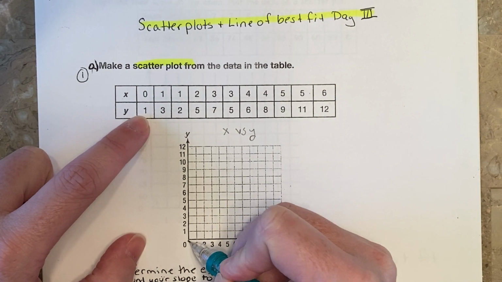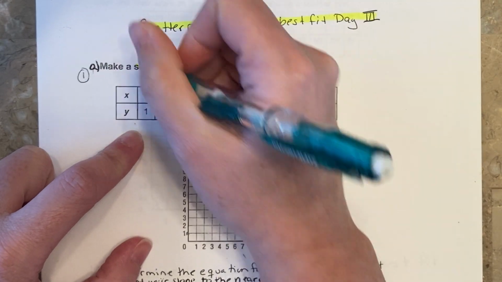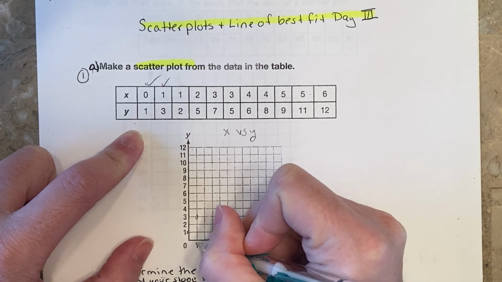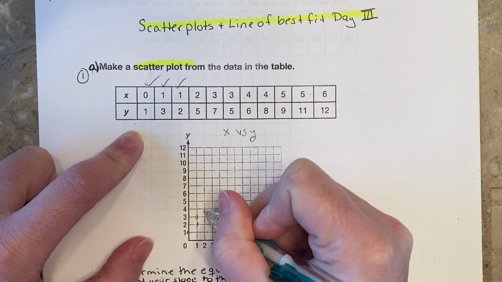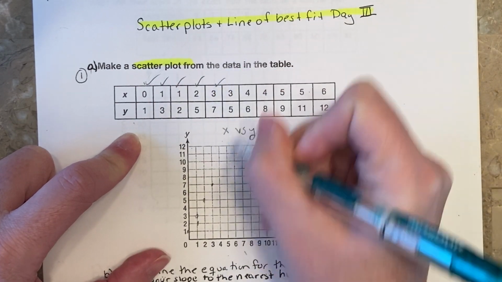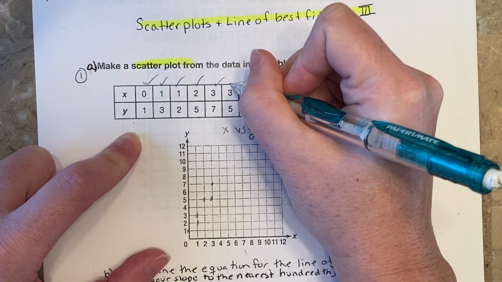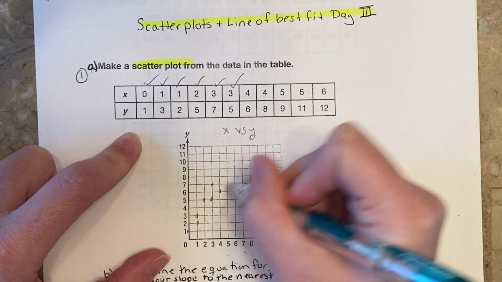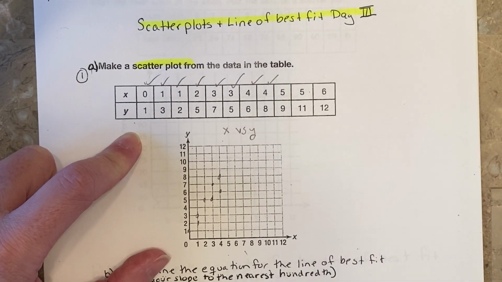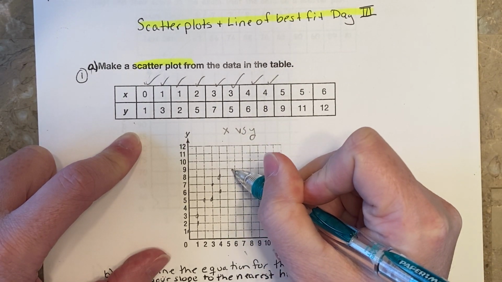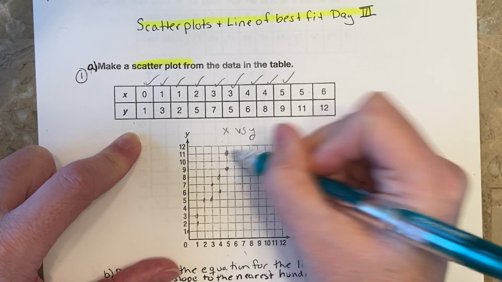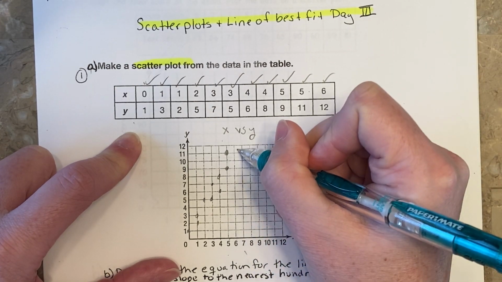So we have 0, 1. We have 1, 3, 1, 2, 2, 5, 3, 7, 3, 5, 4, 6, 4, 8, 5, 9, 5, 11, and 6, 12.